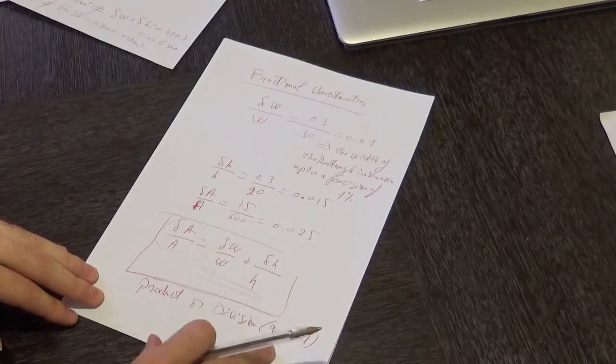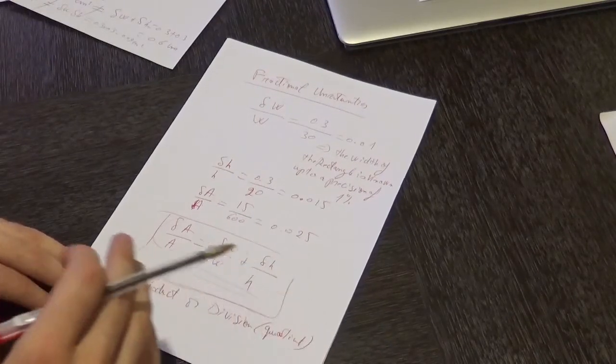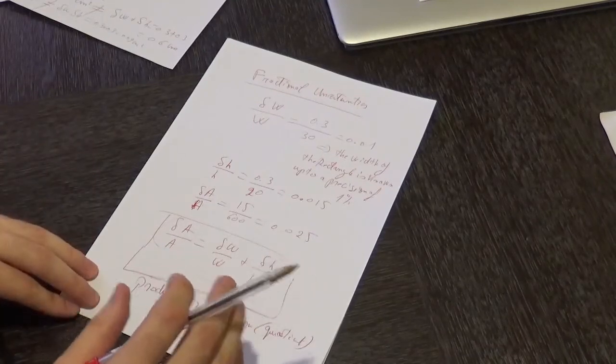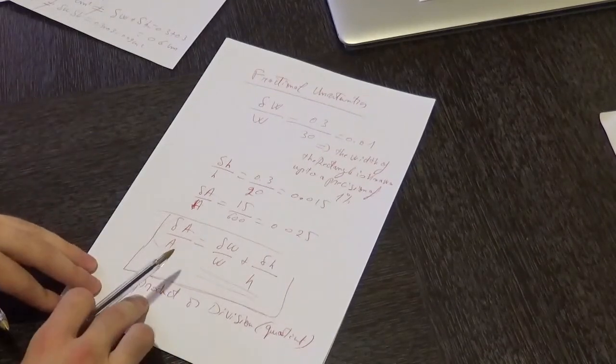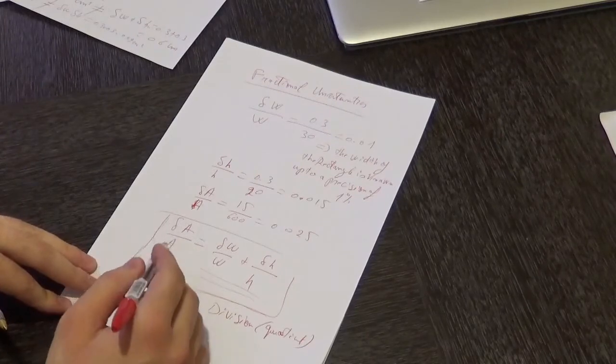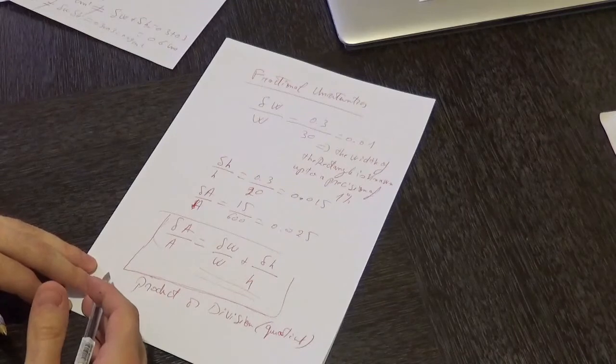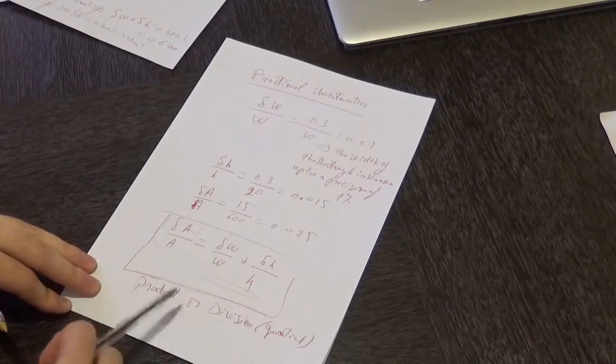Now regarding the division, I'm not going to prove it. You can try any example at home and try to prove it yourself, because it's going to be similar to the case of the product. You are also going to end up with delta A over A equal to the summation of the two fractional uncertainties on each individual value.